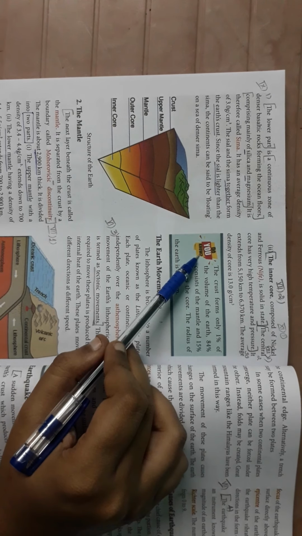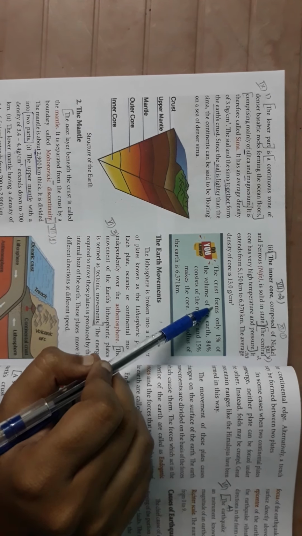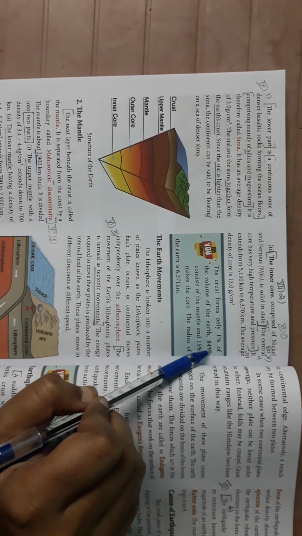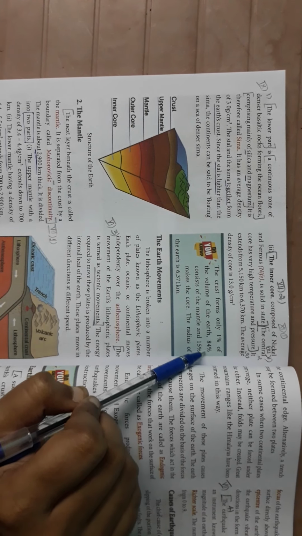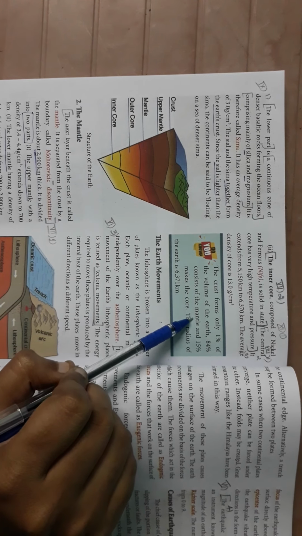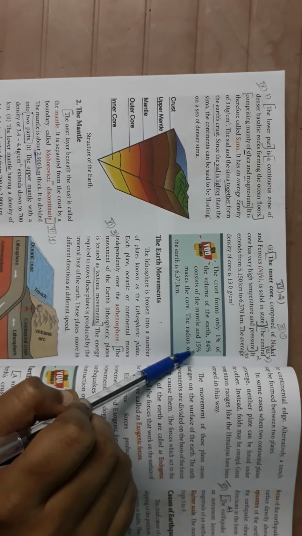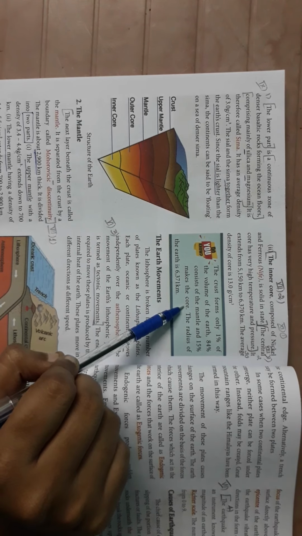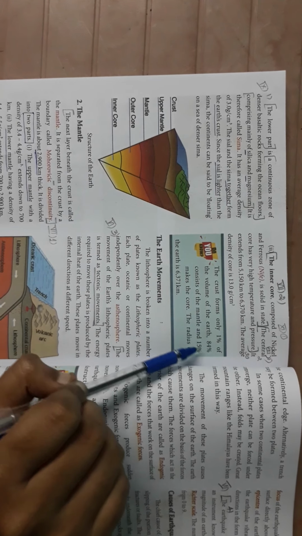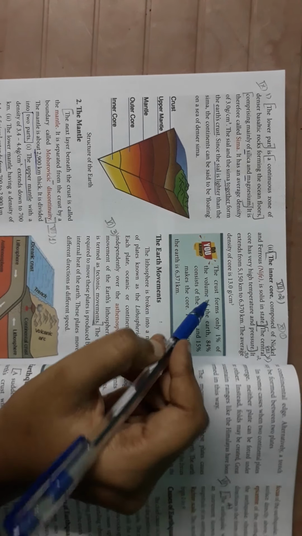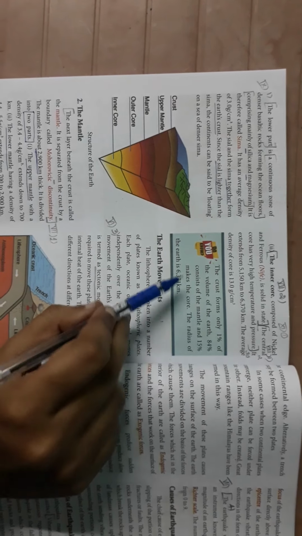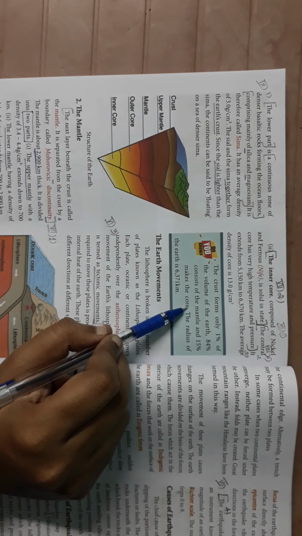Do you know? The crust forms only 1% of the volume of the earth. 84% consists of the mantle and 15% makes the core. The highest volume is 84%, which is the mantle. 1% is crust and 15% makes the core.